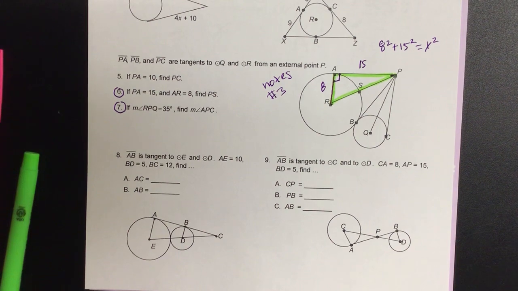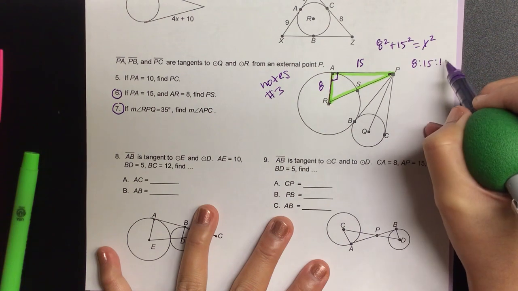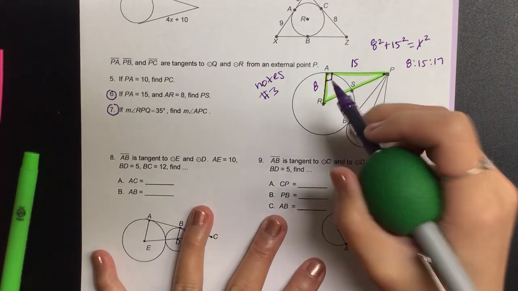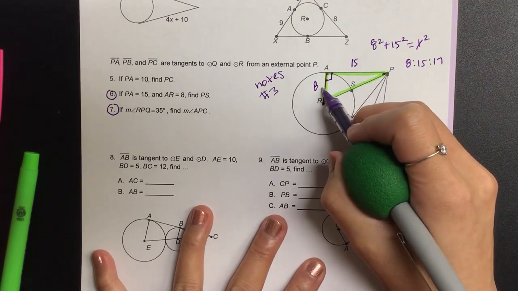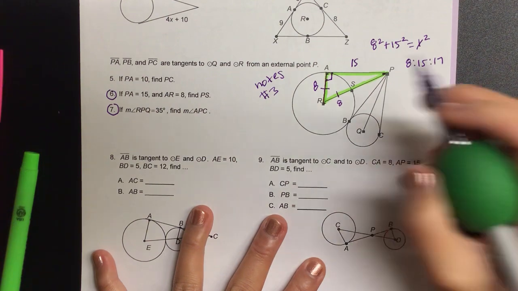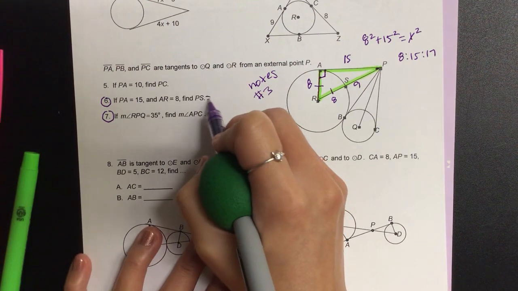Although wasn't this one basically one of our triples? Yeah? What was our triple? Did someone say 17? 15? I think it was 8, 15, 17. If you want to use Pythagorean, go for it. We'll still get 17. So if this whole thing is 17, and we know this is 8 and that is also 8. 17 minus 8 will be how many? 9. So PS will be 9.